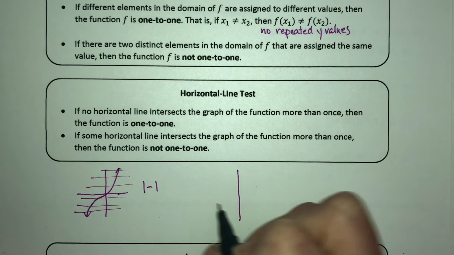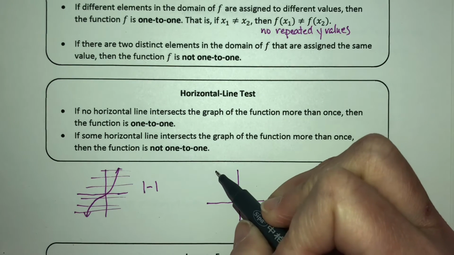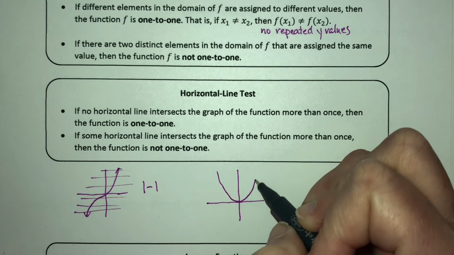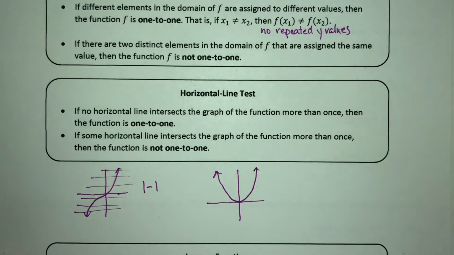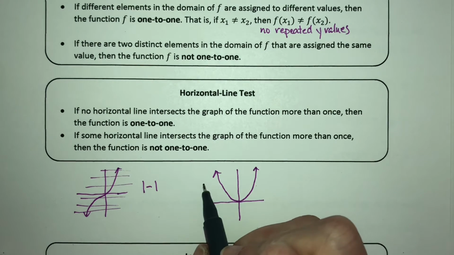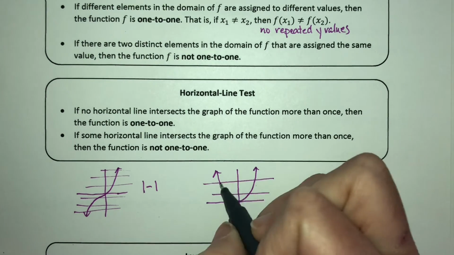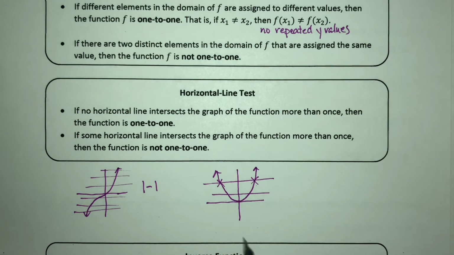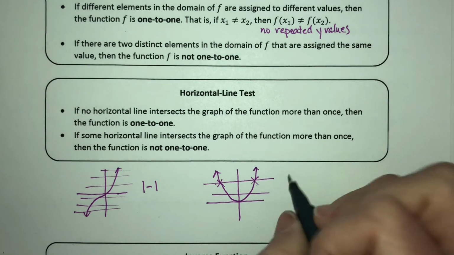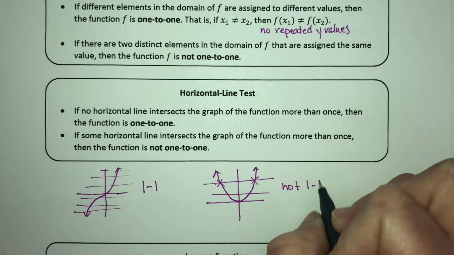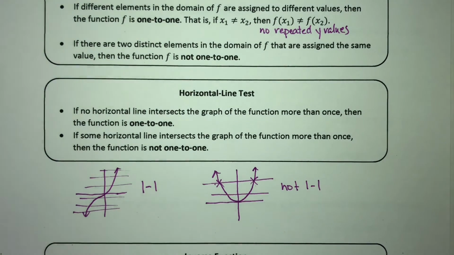But you could also have a very nice function, one of the easiest ones we deal with, the quadratic. You have a parabola here. It passes the vertical line test, so it is a function, but as soon as you start passing horizontal lines through it, you hit more than once. You have a repeated y value here, so this is not one-to-one. This is why, if you can recognize your basic library of functions, you're going to know its basic shape, even if you don't know its specifics, and this is one of the things you'll be able to recognize.